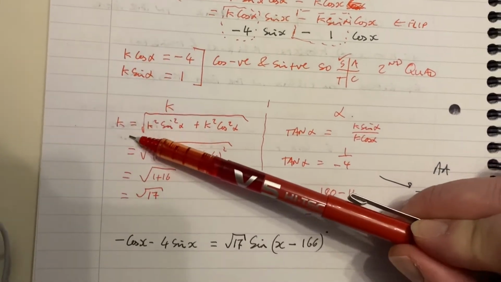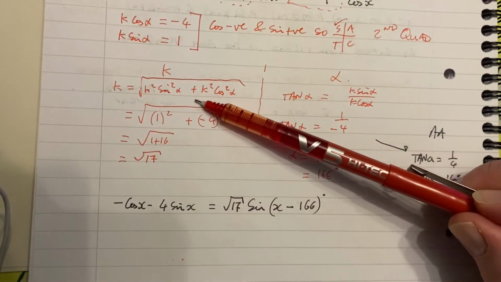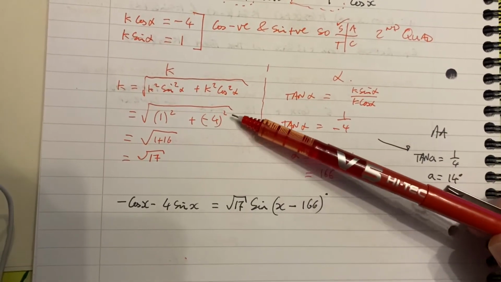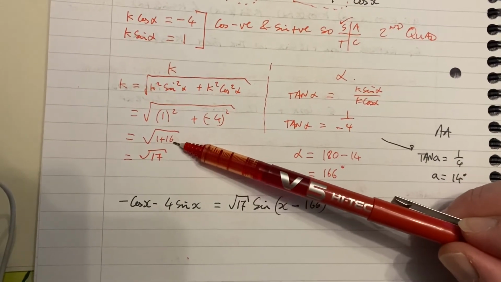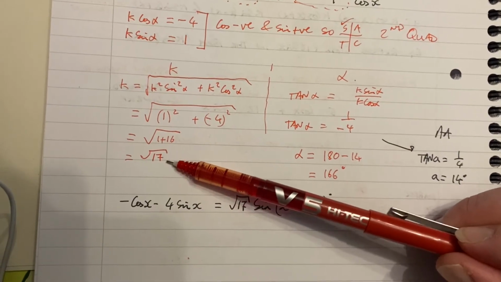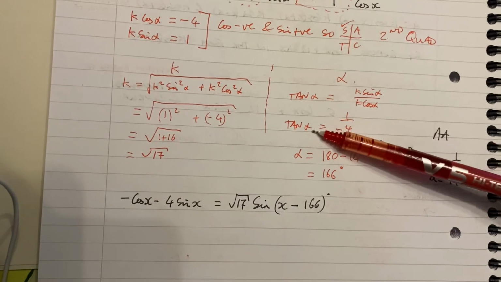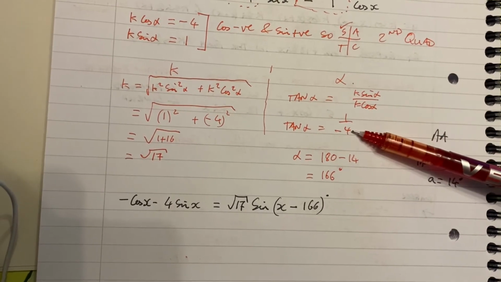So again, k is the square root, k squared sine squared alpha plus k squared cos squared alpha. So 1 squared plus negative 4 squared. So 1 add 16, which is root 17. Tan alpha is k sine alpha over k cos alpha. So tan alpha is 1 over negative 4.